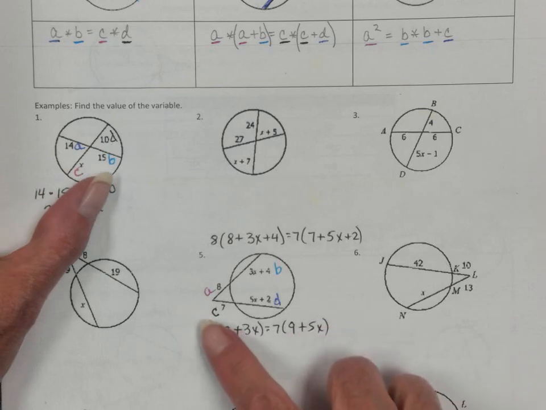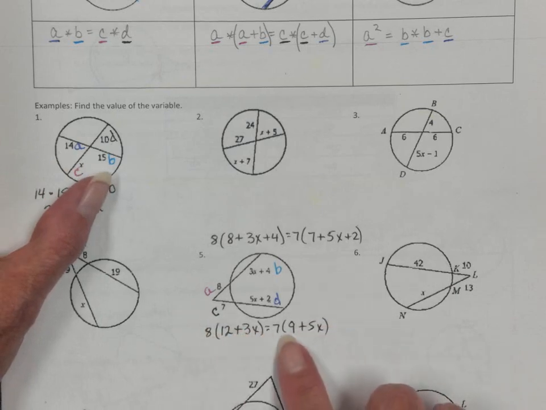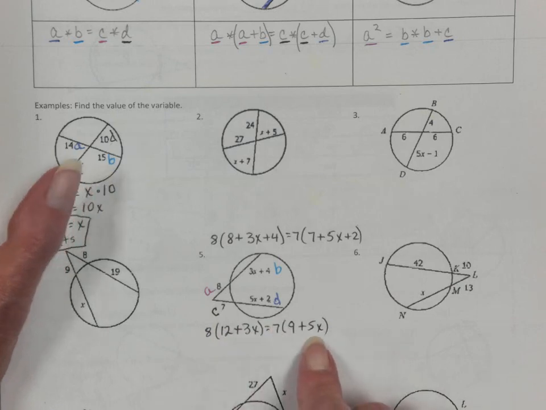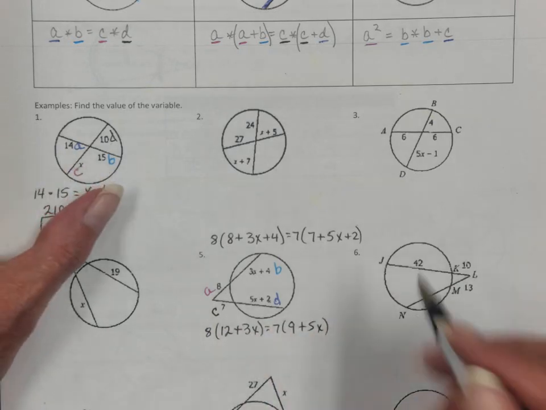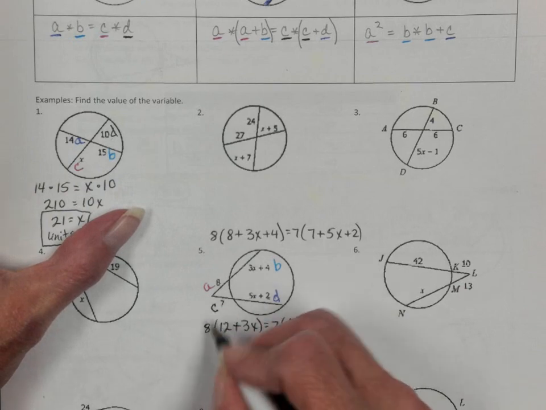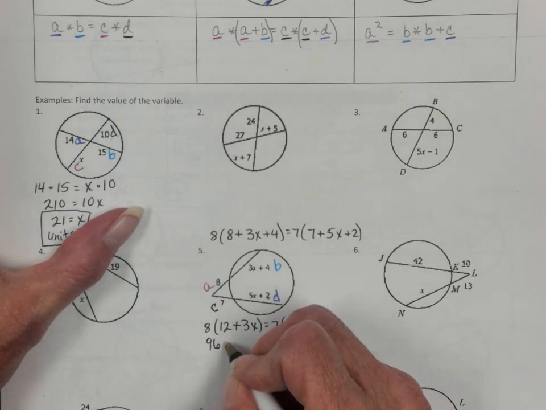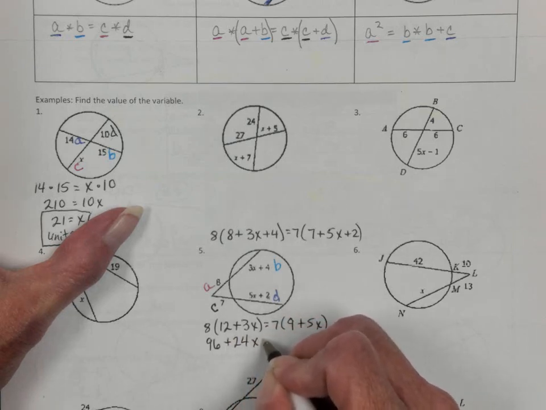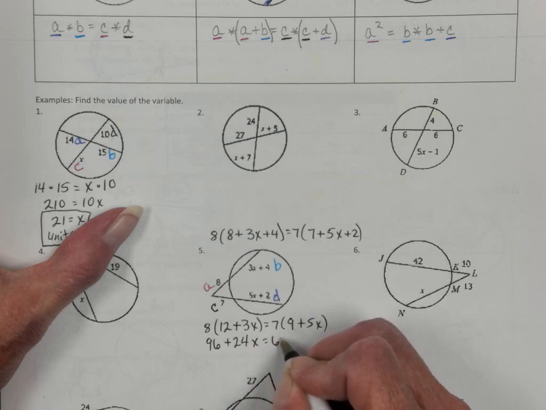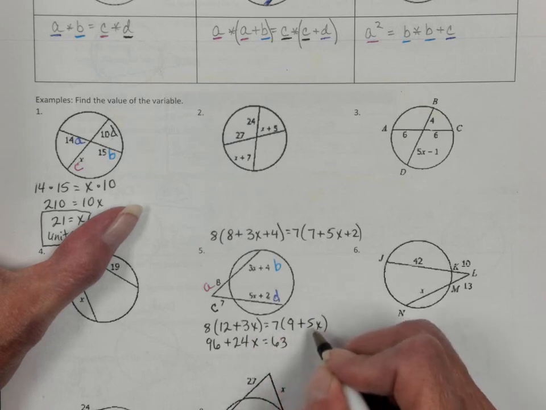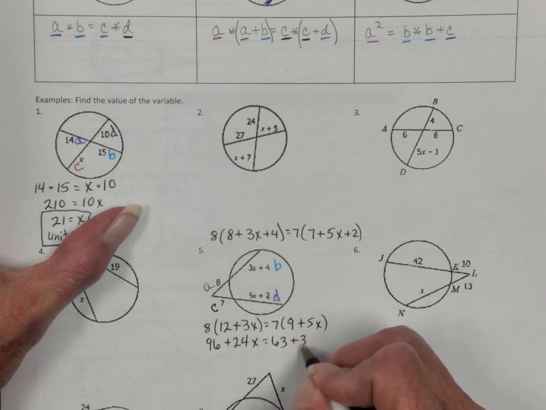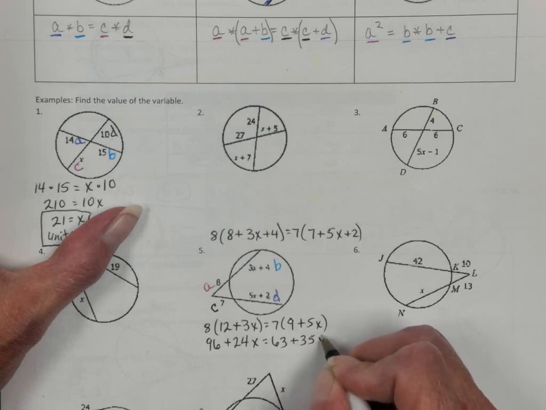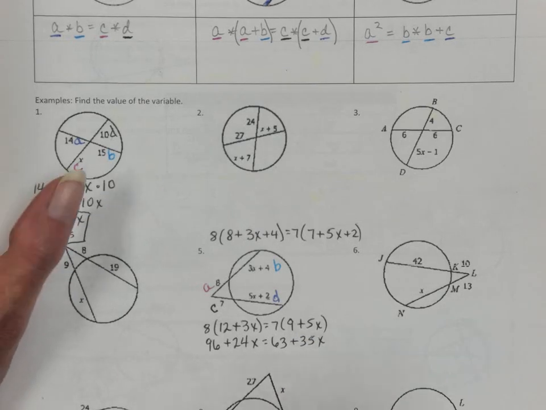And I'm going to distribute the 8 to the parentheses, the 7 to the parentheses, and then it's just an algebra problem. 8 times 12, because I did that on my calculator earlier, is 96 plus 24x equals 7 times 9, 63, plus 35x. Distribution property. Now it's just an algebra equation.